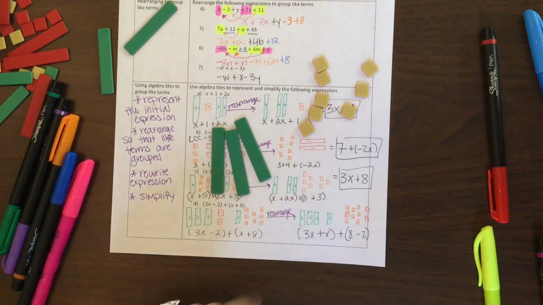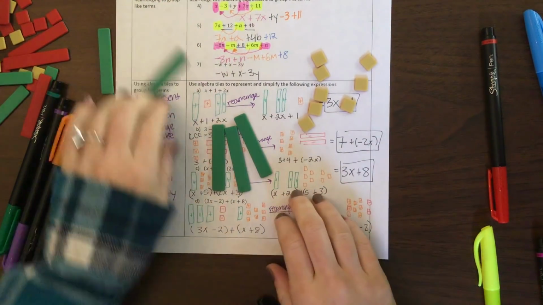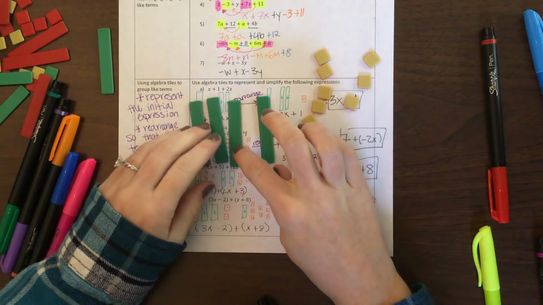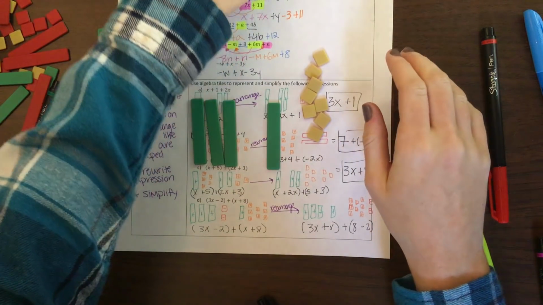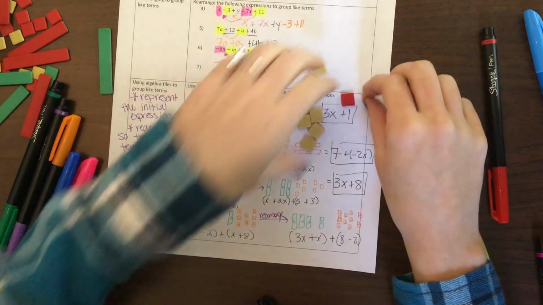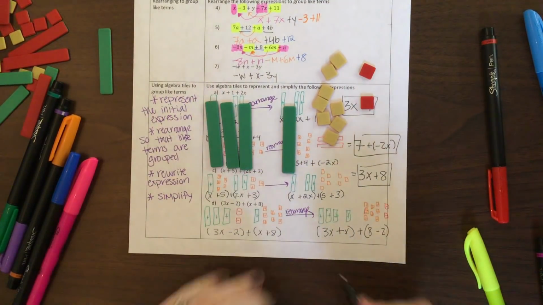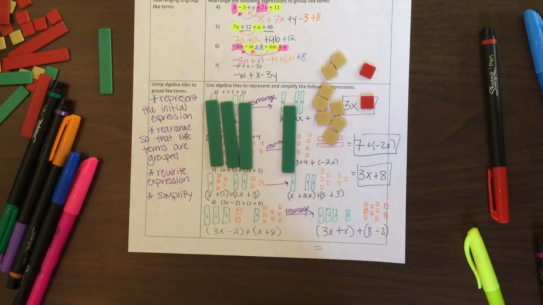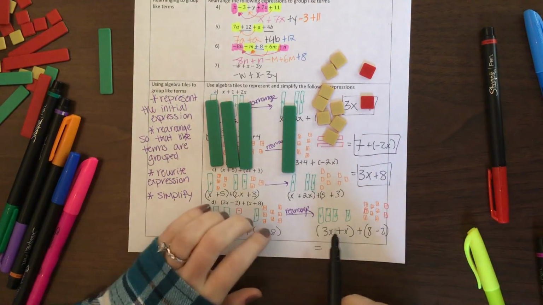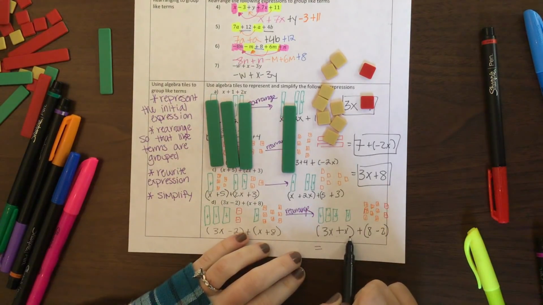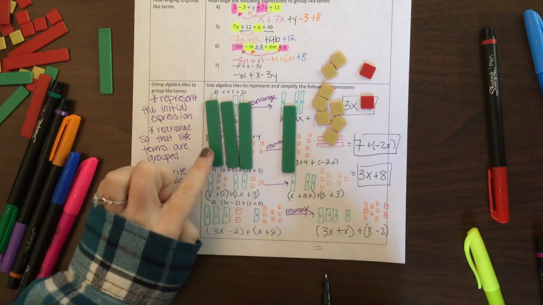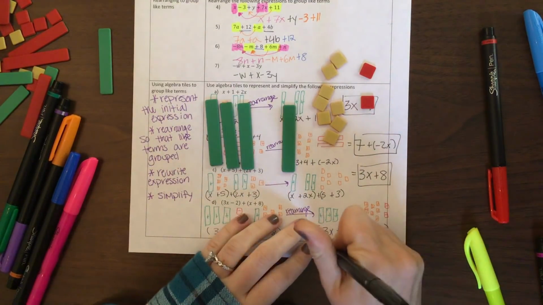So I'm going to try this one by just counting what I drew instead of setting them all up. Just kidding, let's set it up. It's not that much work. So I have 3x plus x plus 8 minus 2. So I'm going to write it down here because I'm running out of space. How many total x's do I have? I'm going to combine like terms. Here's a like term. Here's a like term. I'm going to combine them.